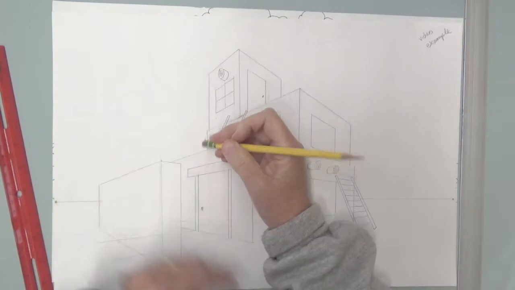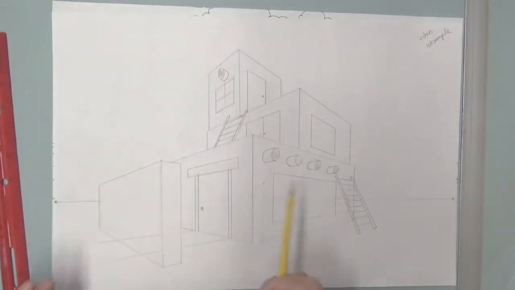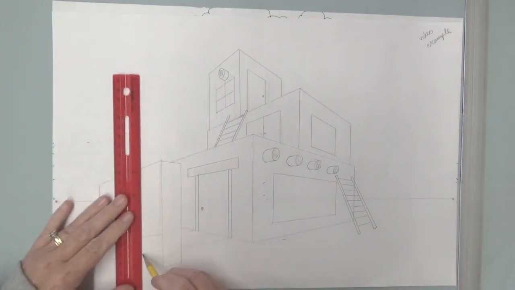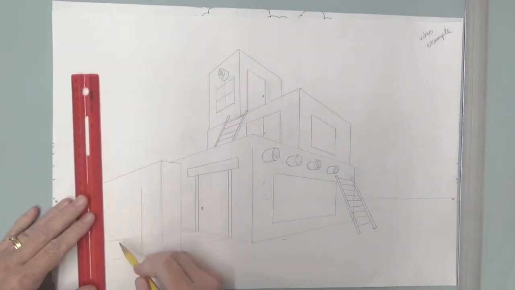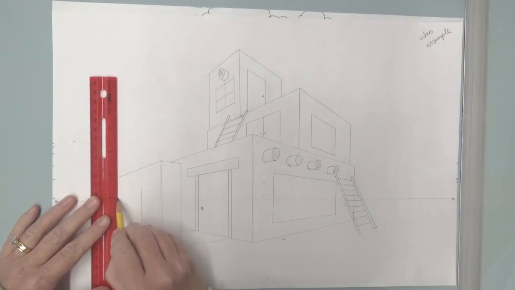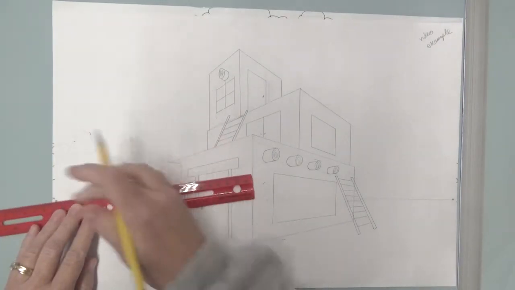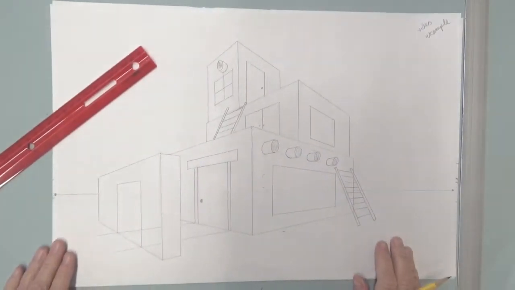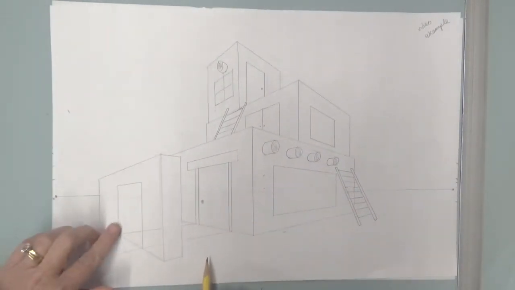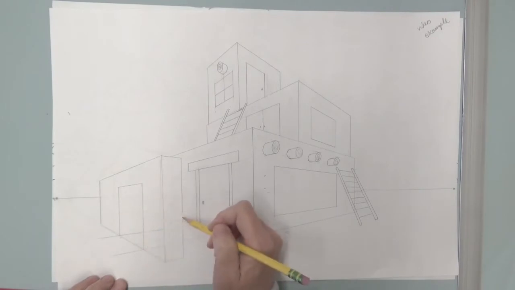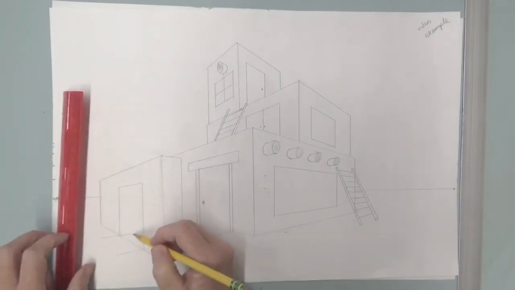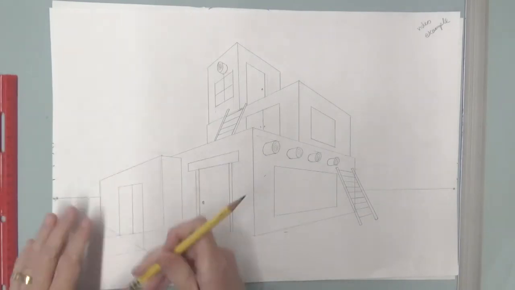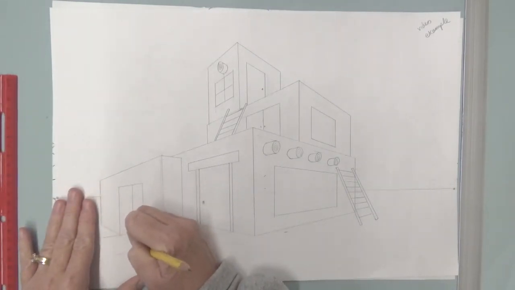Okay, now all we have to do is make a door opening in the gate that sits right at these corners. So I'm going to make a vertical line here, and I'm going to make another vertical line here, and the top will go to this vanishing point, and there's my gate. Now, to give it a little bit of thickness, to make the inside of this look thick like this, I'm just going to do one more vertical right about here. And there is my gate.